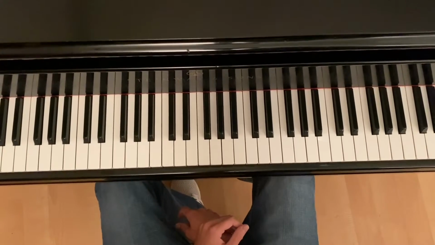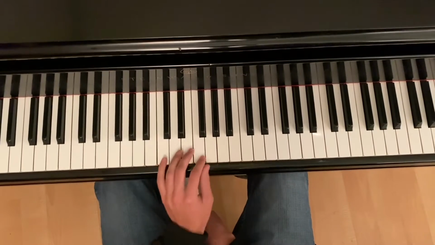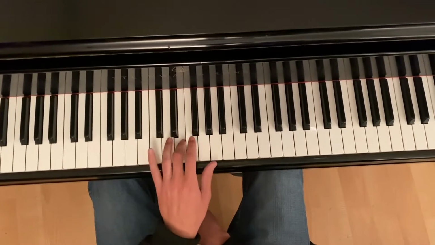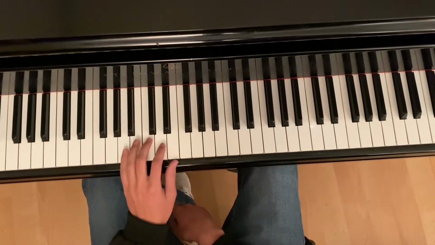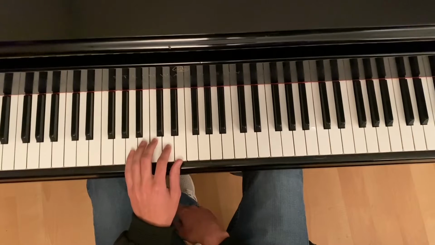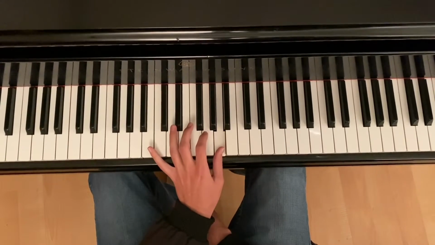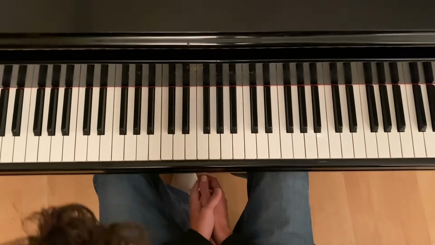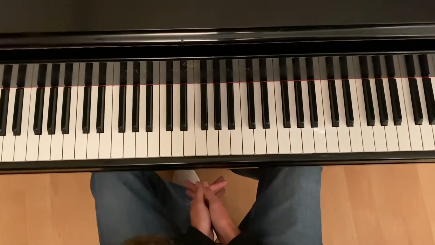You can kind of tell with just the scale, it has a different kind of sound to it, like if I play it fast. C major sounds kind of happy, and then A minor is a little bit sad. Just a little bit, that's kind of why they call it major and minor, that's the difference.